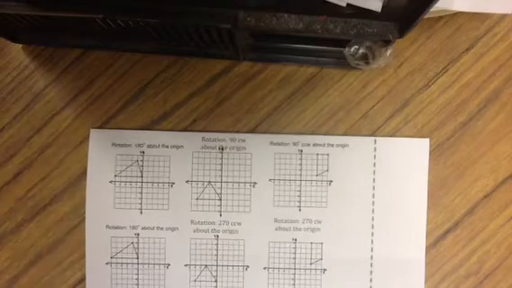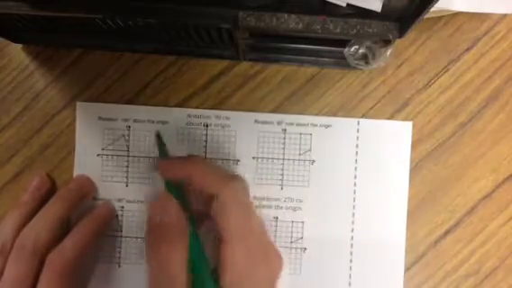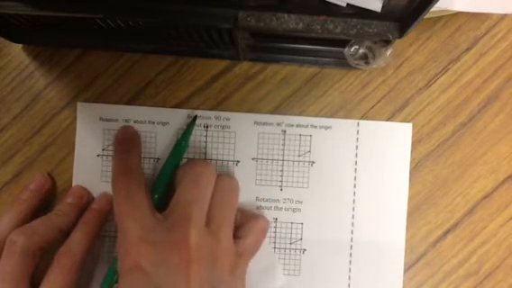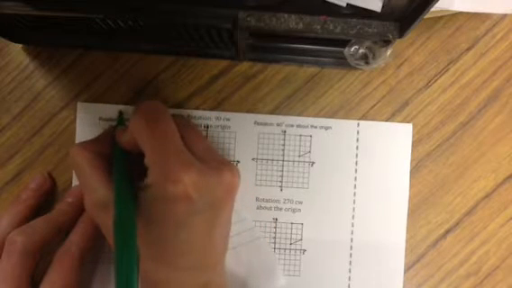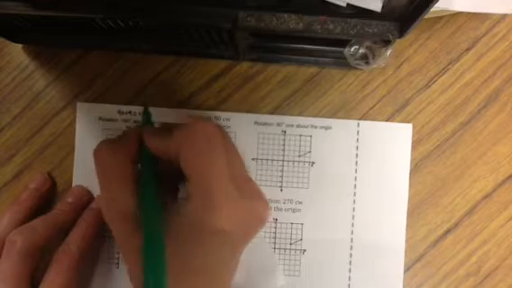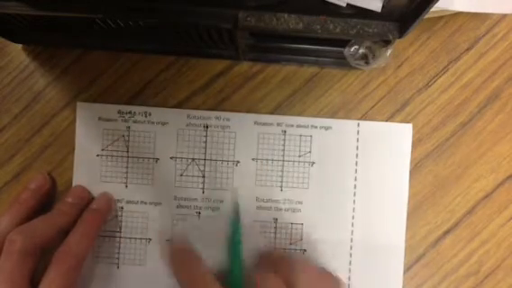So rotations are a little bit more difficult than the other 3 translations that we've done so far. The best way to start off is we're going to rotate this 180 degrees, and remember 180 is 90 plus 90. So you're going to go 2 quadrants. You're going to go 1, 2. So we're going to go 2 quadrants.